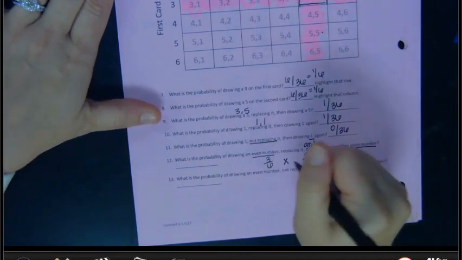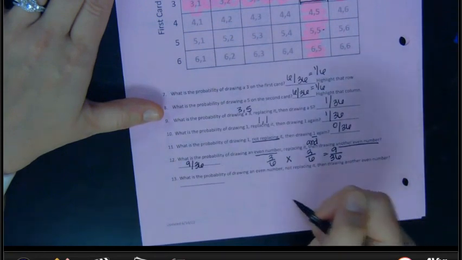I'm replacing it and then, keyword and. So I'm going to multiply 3 times 3, which is 9, out of 6 times 6, which is 36. So you have a 9 out of 36 chance, or you can reduce this down to 3 out of 12, which can go down to 1 out of 4.